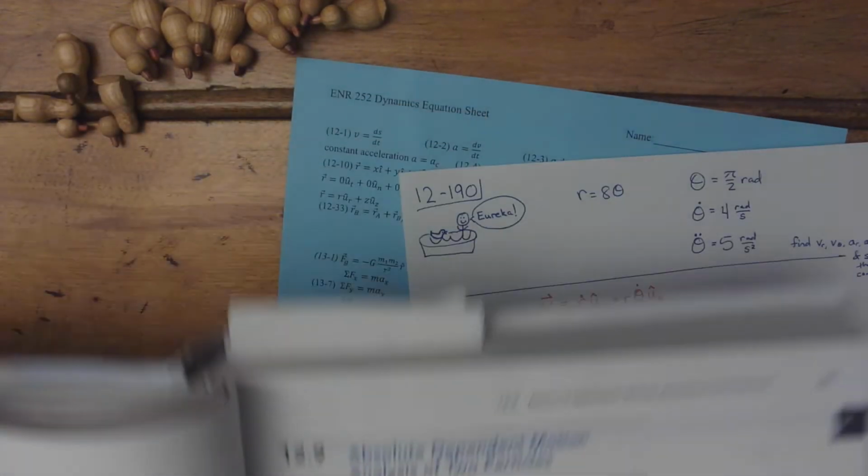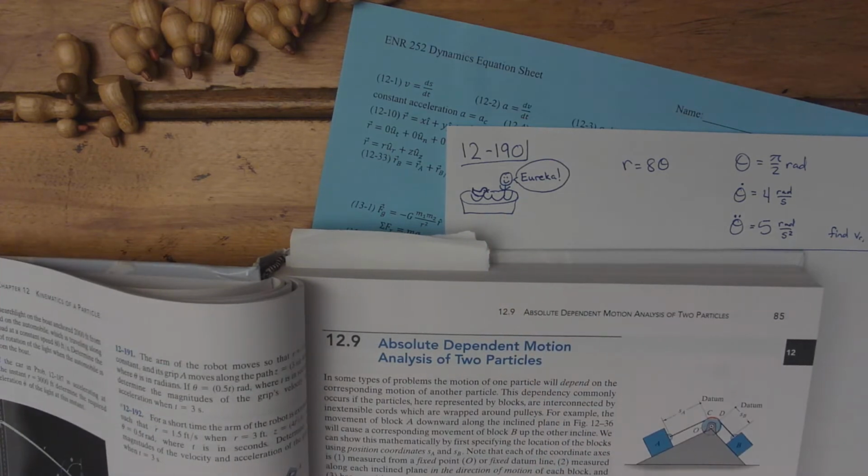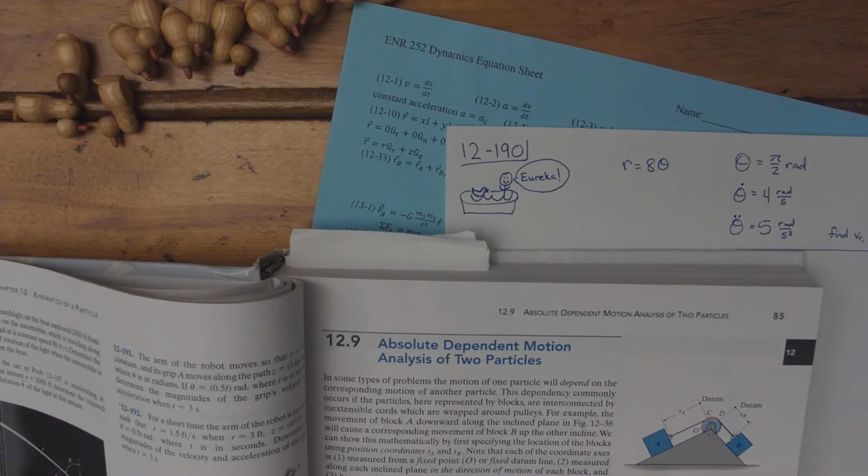The compound pulley was invented by Archimedes from our last video, and he said, "Give me a place to stand and I will move the earth."